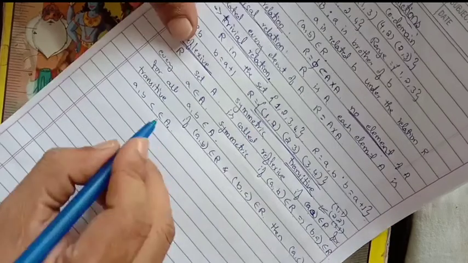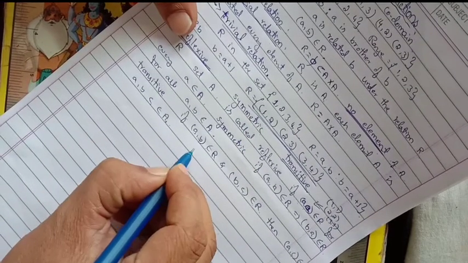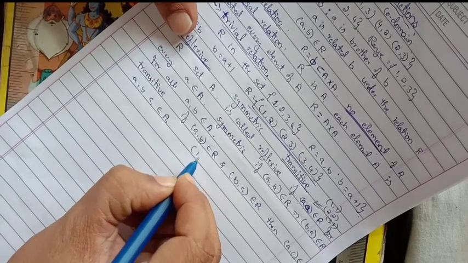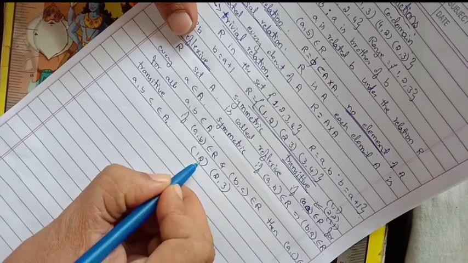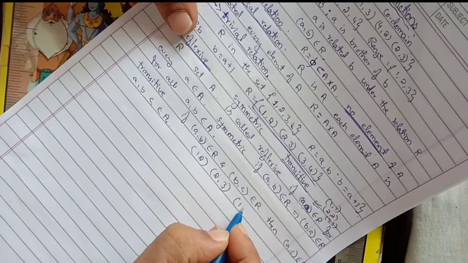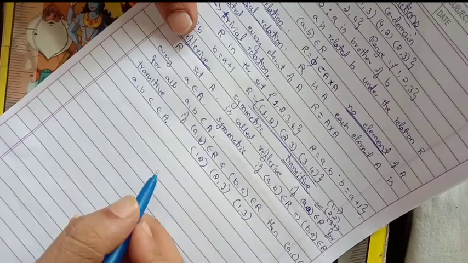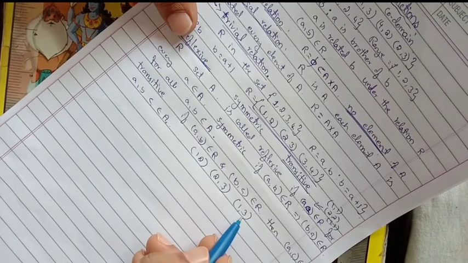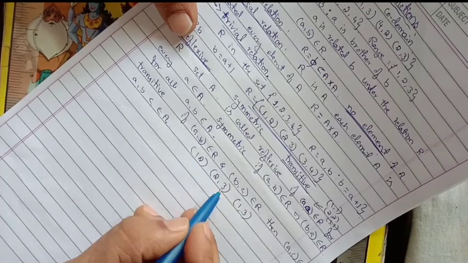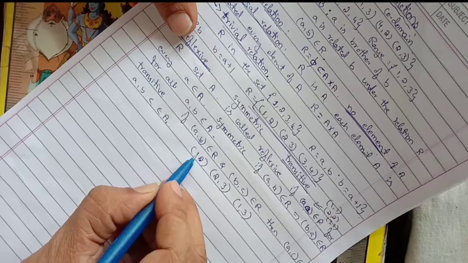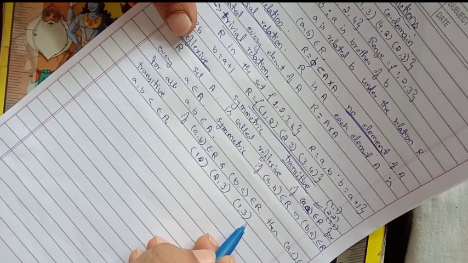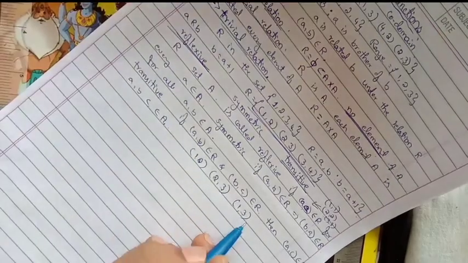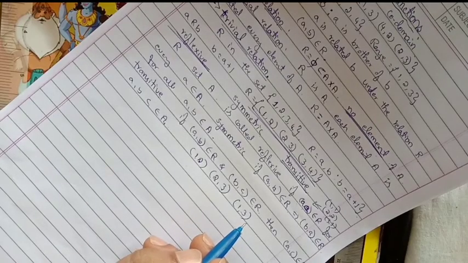So if you want to say it is transitive, how should it be? (1, 2) and (2, 3). So (1, 2), (2, 3) and (1, 3) should be there. 2 is the common element, then 1 and 3 should remain, so (1, 3). Okay, then only we can say it is transitive. I hope all of you are clear now.